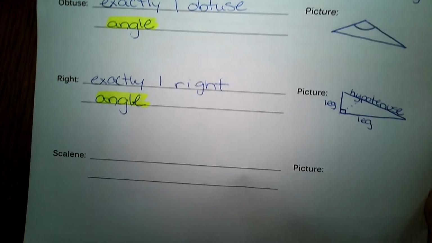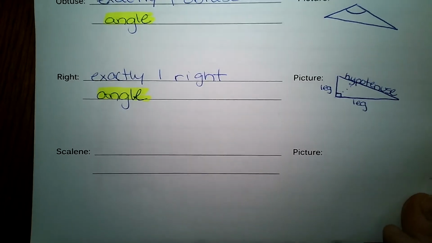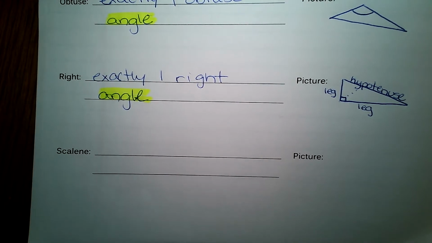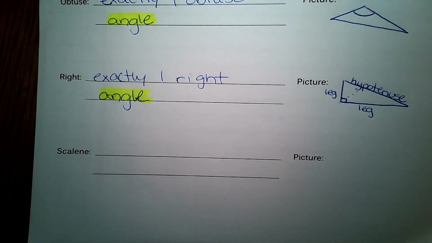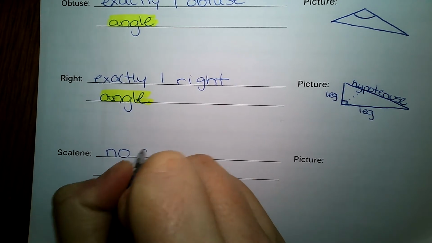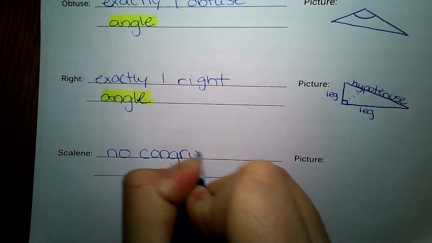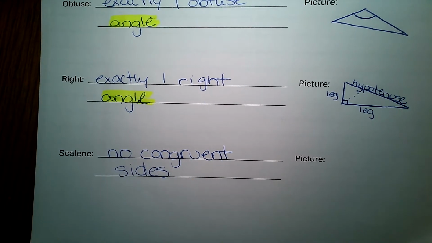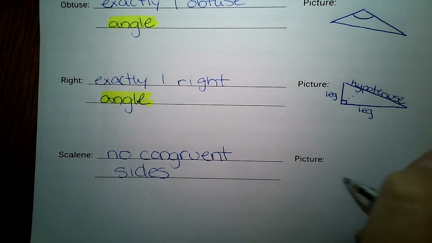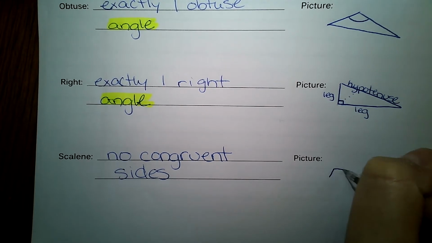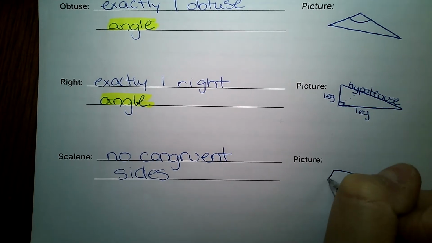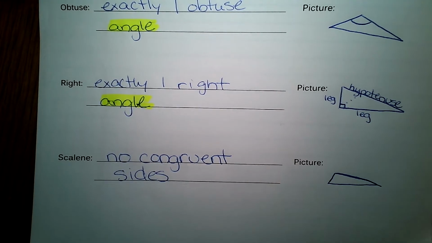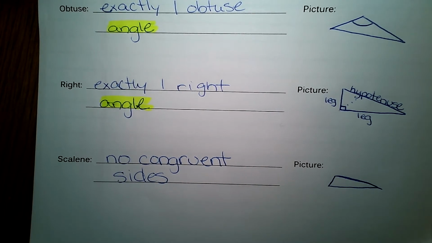Okay, the last piece here, the last vocab word is scalene. That's a funky word. Scalene means that there are no sides that are congruent. No congruent sides. Okay, so let's take a look at a scalene triangle. Do your best. Maybe I'll have a little short side, a longer side, and then a really long side. That's not my best triangle. But scalene means no congruent sides.